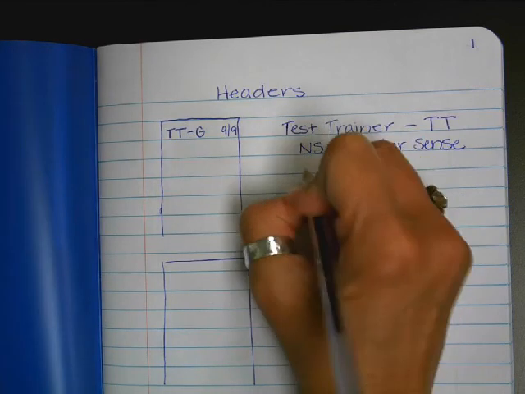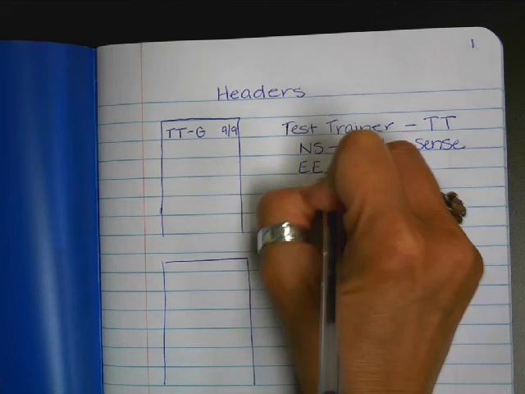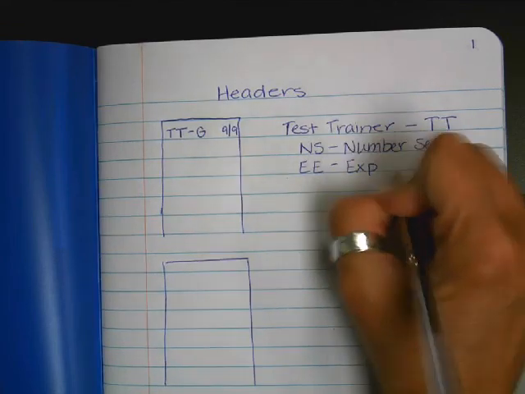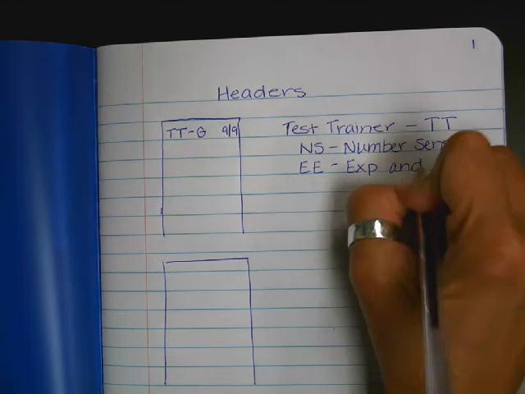Thank you. EE is expressions and equations.